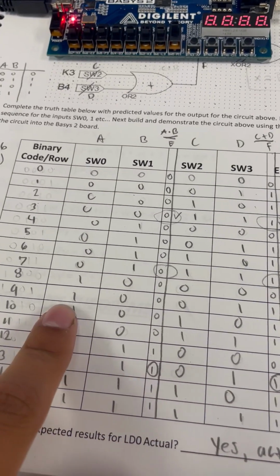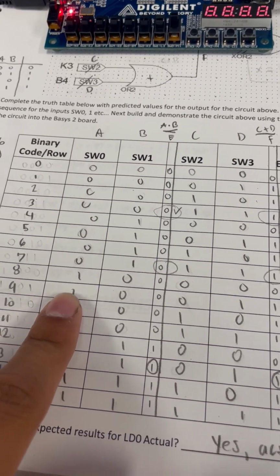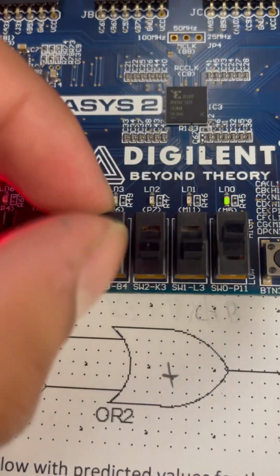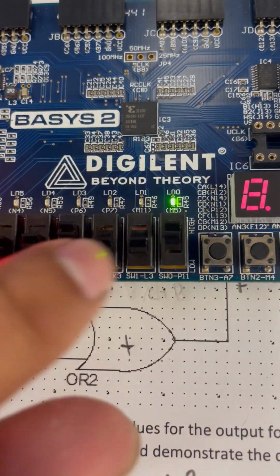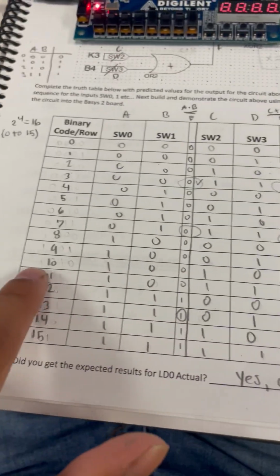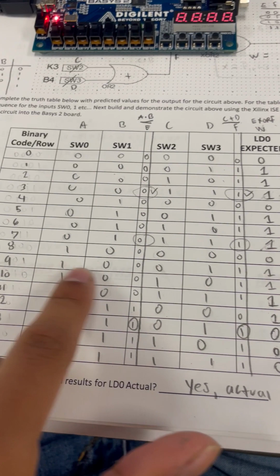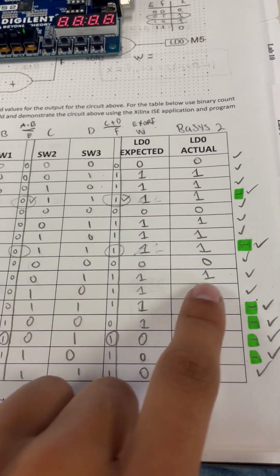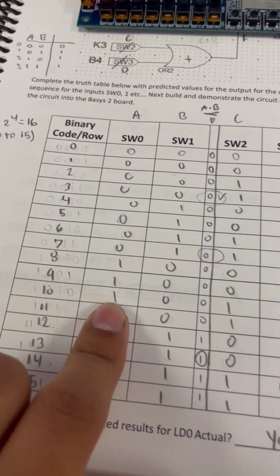So now switch 0 is on, and switch 3. So when both of these are on, it should turn on the LED light, and as we calculated here and expected, 1, 1, yep, checks out. Same thing for the next row.